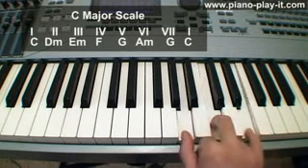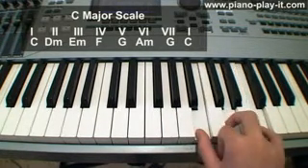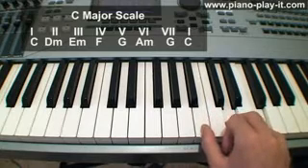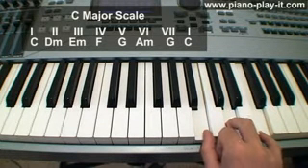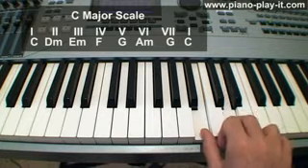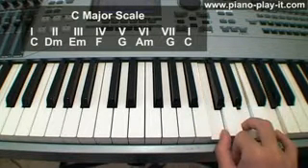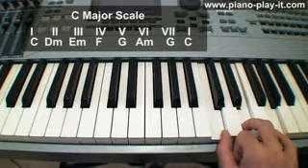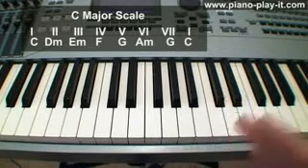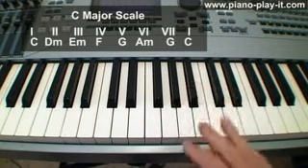The sixth degree is A minor. The seventh degree is a diminished chord, so B, D, E and F. So we have two small thirds, right? B to D and D to F, and then we're going back to a C major chord again. So now we know which chords belong to a C major scale.